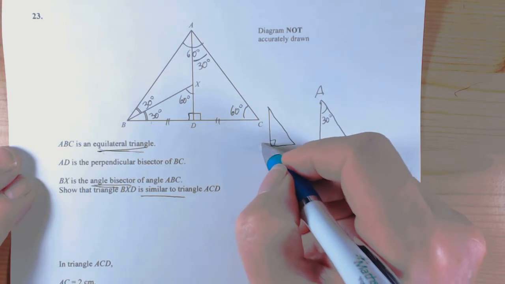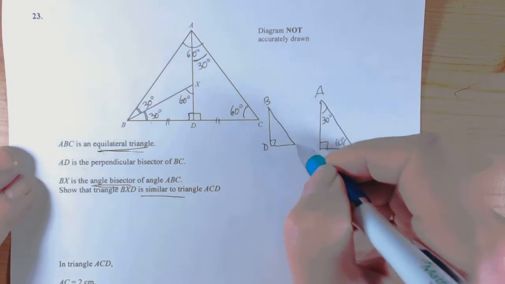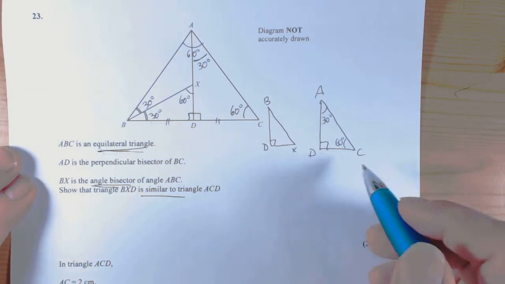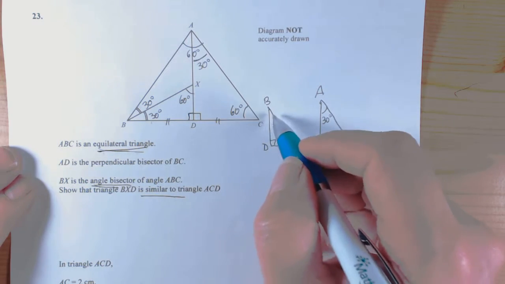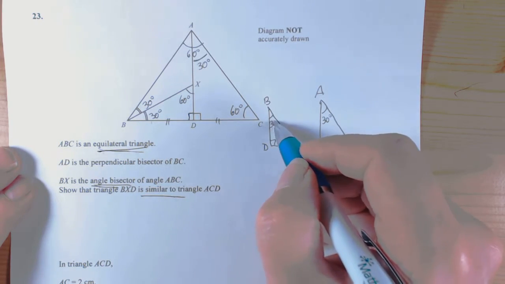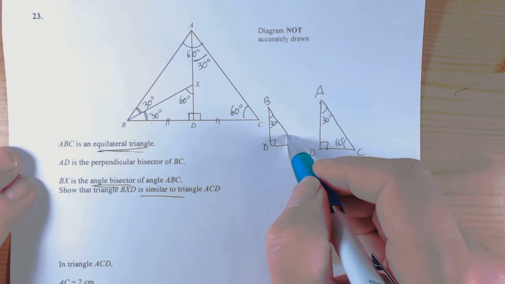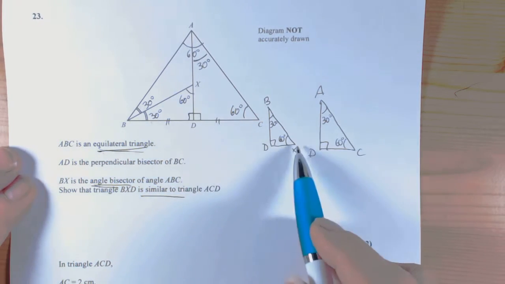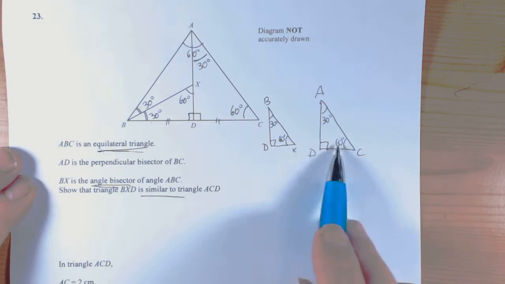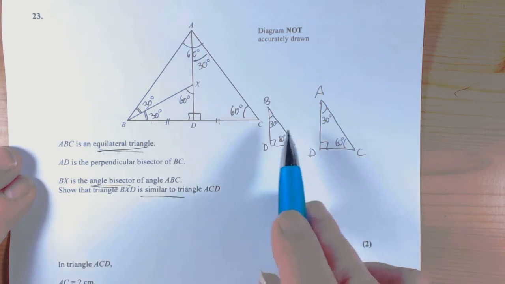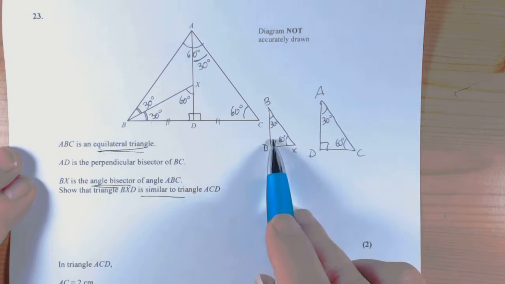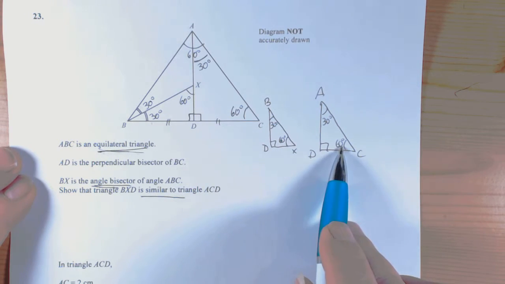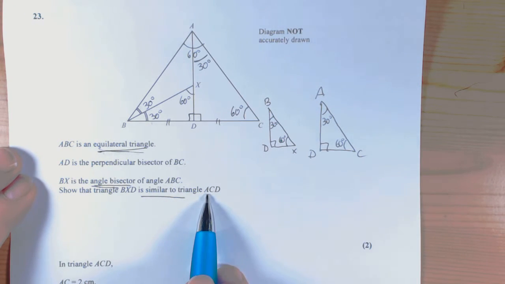So this triangle had D, B and X. And we know the angle there was 30 degrees, and we know the angle here was 60 degrees. So the angle at X was 60 degrees. When we compare these two triangles, we can see that actually all the angles in corresponding positions are identical, and that is the condition for similar triangles.